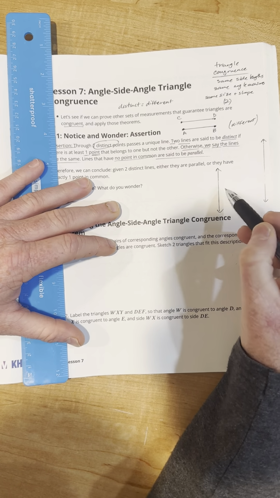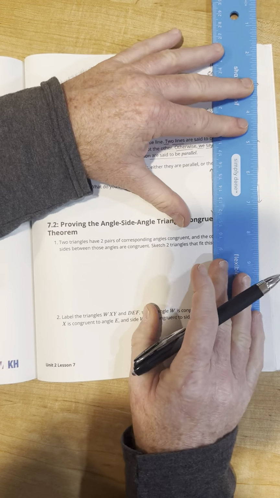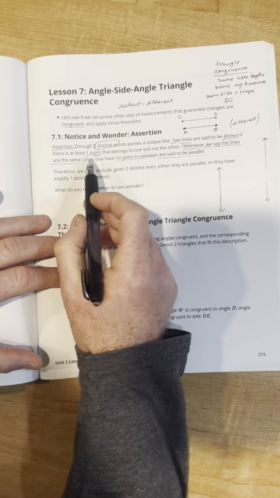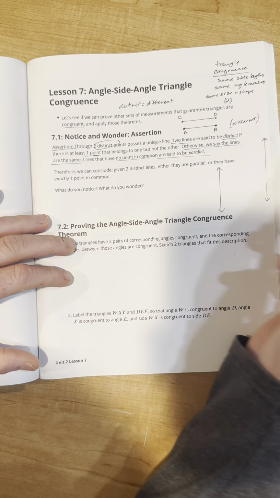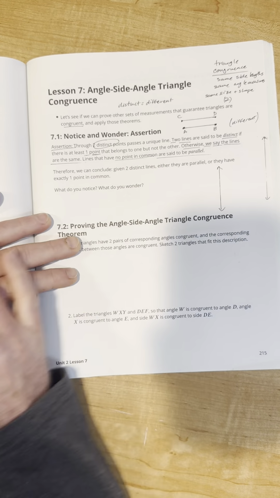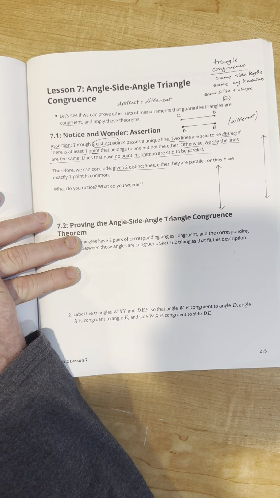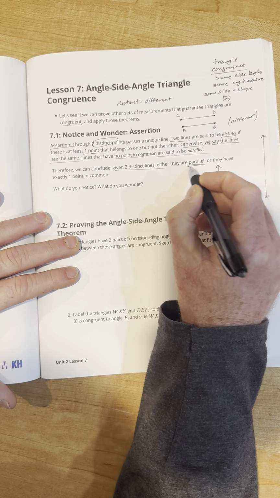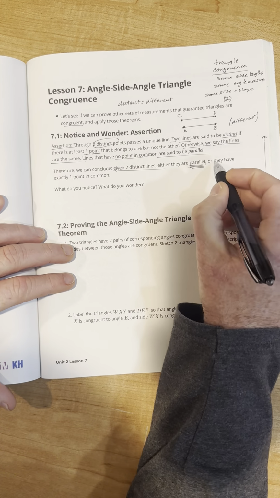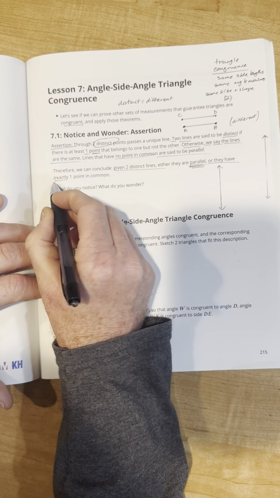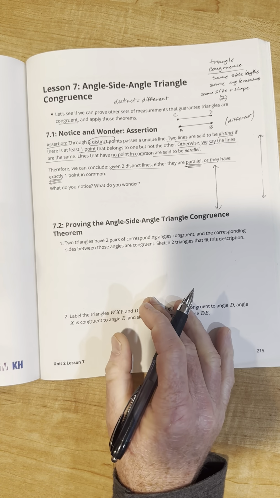These lines are never going to touch on this ruler. So those are lines that have no point in common. So given two different lines, either they are parallel or they have exactly one point in common.